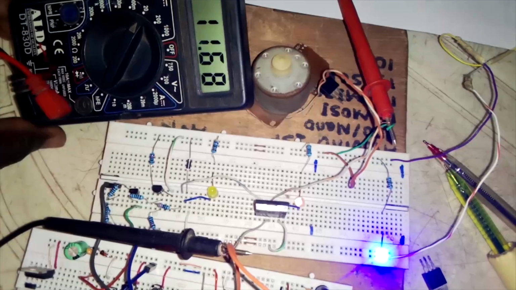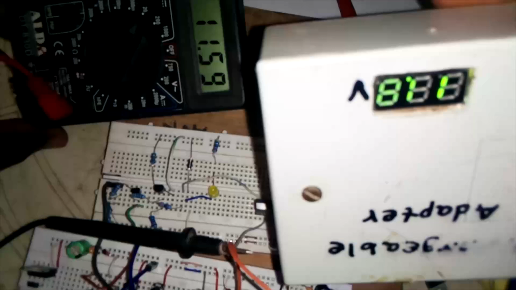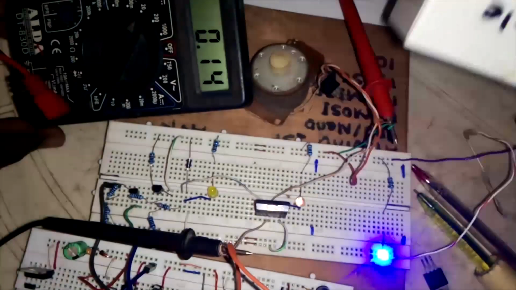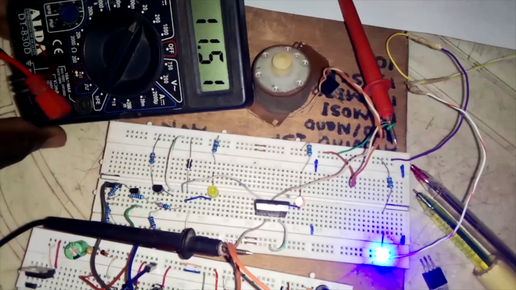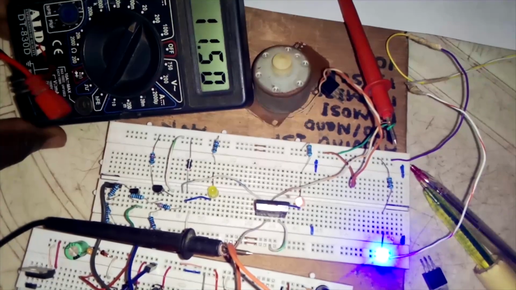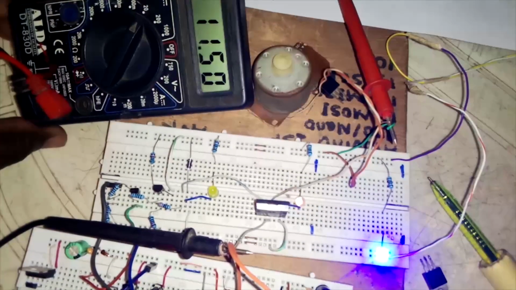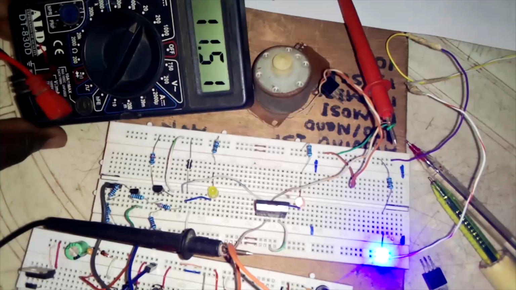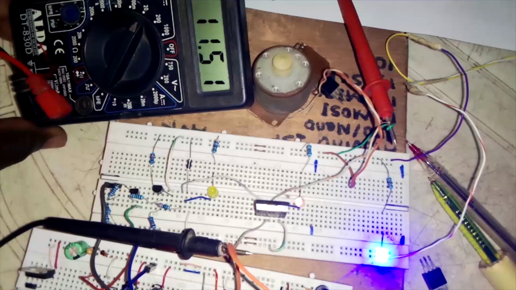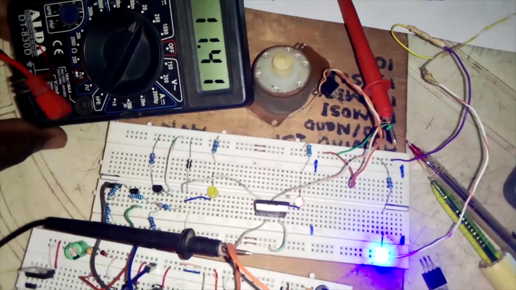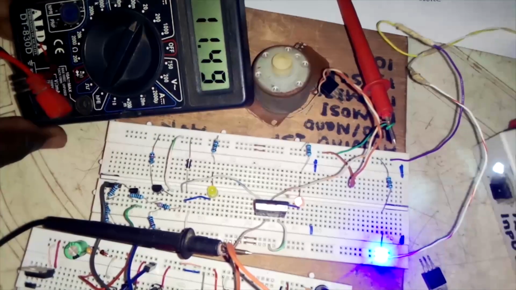If you check out my power supply, look at the voltage from my power supply. See, it's 11.6 volts. So you can see with this MOSFET, the voltage drop is just very small. The voltage drop is just very minimal. So you can see how good the circuit is working.